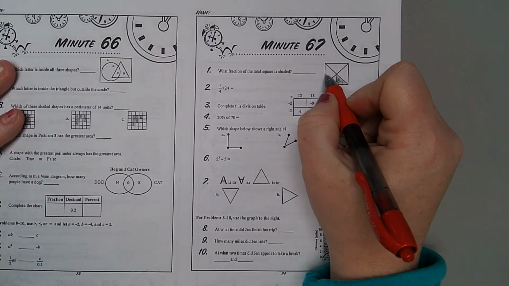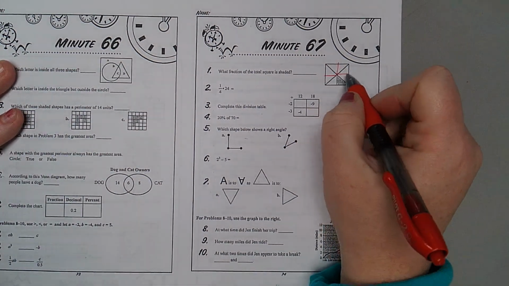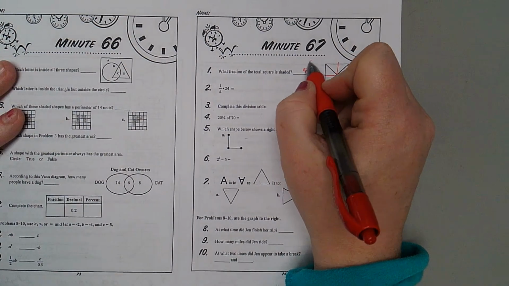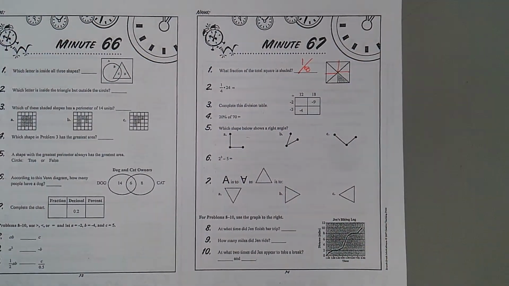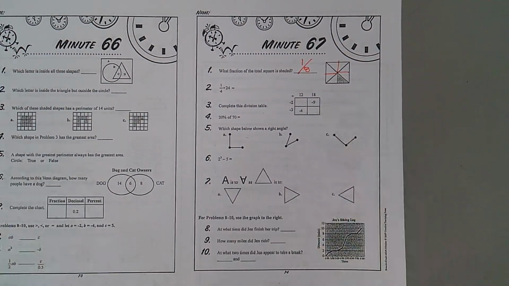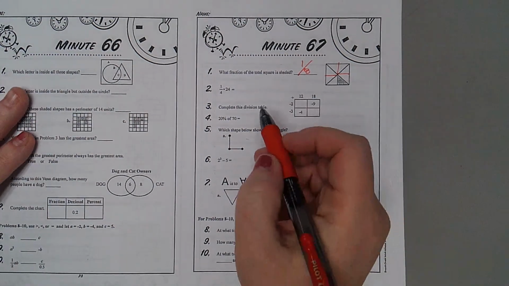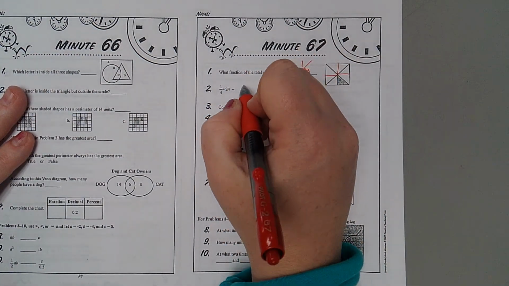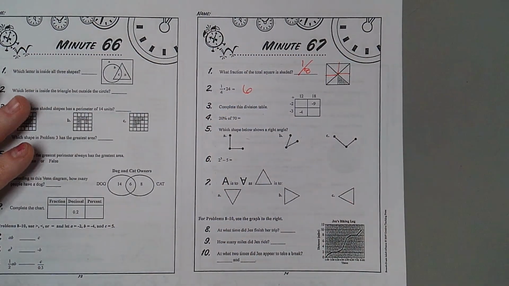Well, if this one's split in half, so let's split all of them. So there are 8 pieces in all, and only one is shaded, so 1/8. Next, we have 1/4 times 24. 24 divided by 4 is 6, or 1/4 of it is 6.